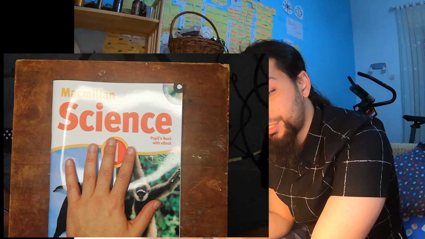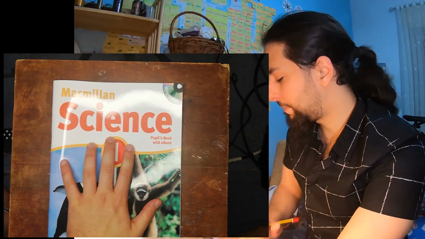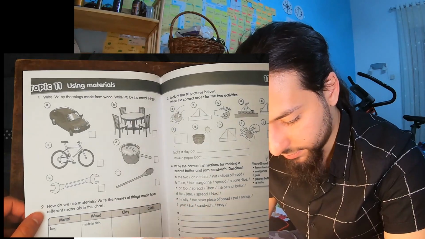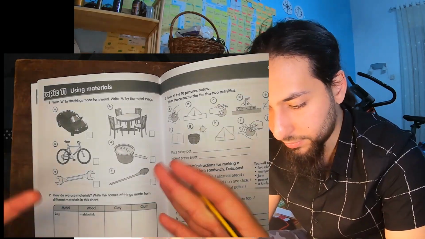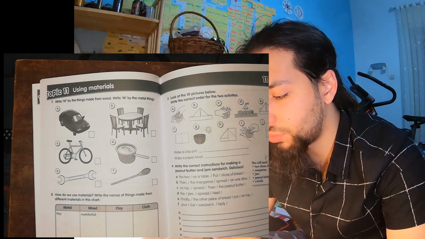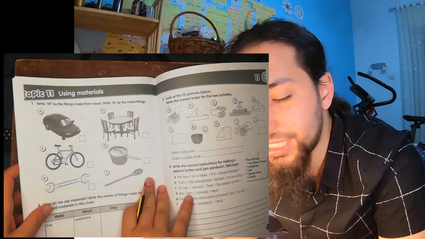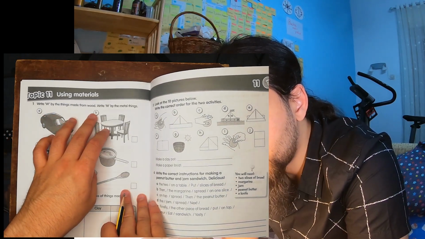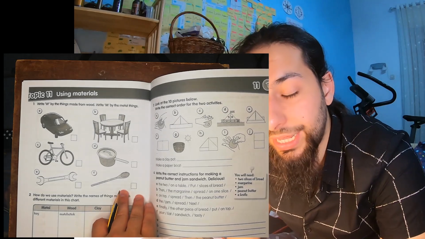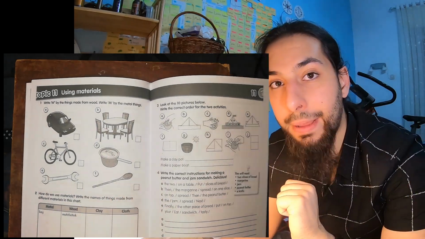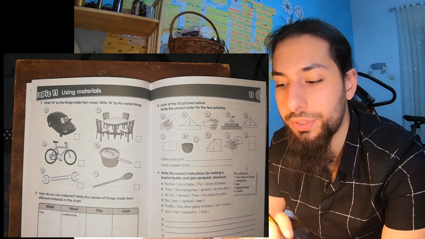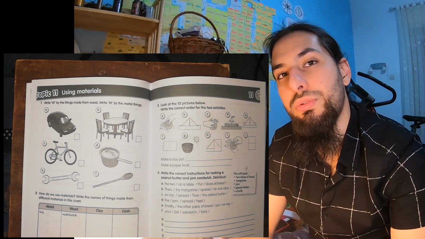Okay, if you finished and understand everything that we've done so far, we can move on to the workbook, to the same topic, so we can take a look at some exercises that could help us understand what we've done more. Okay, so here, using materials. Write W by the things made from wood, write M by the metal things. So W for wood, M for metal. Okay, go ahead, pause the video, try to do it alone, and then resume the video and we can do it together.